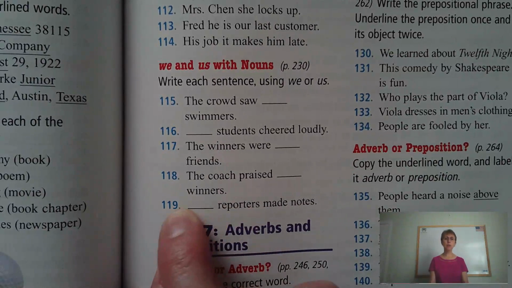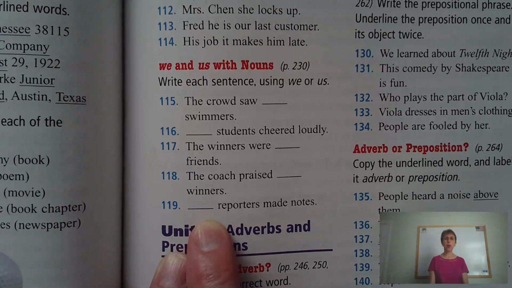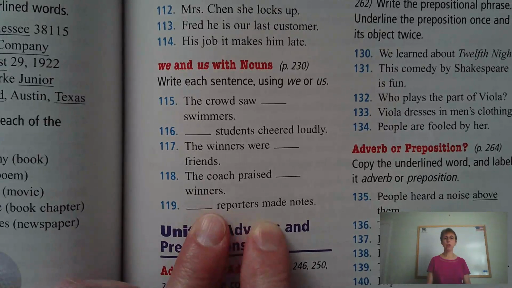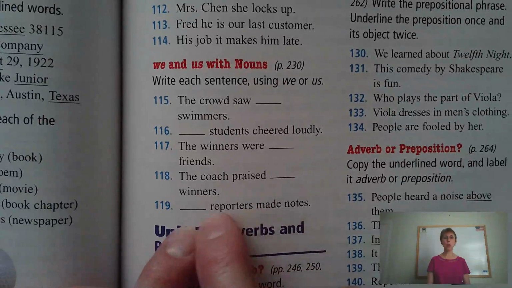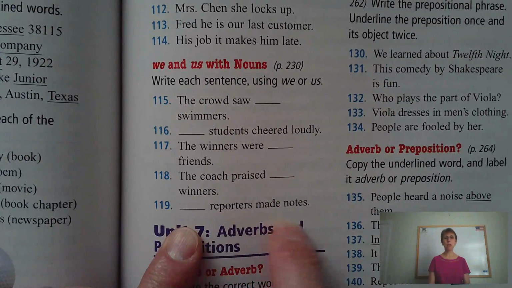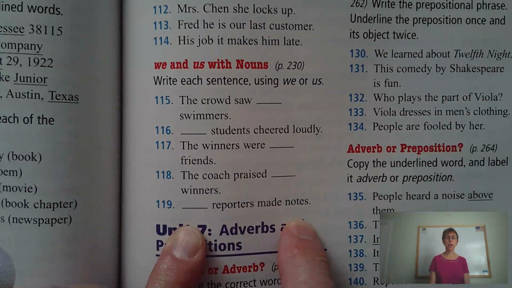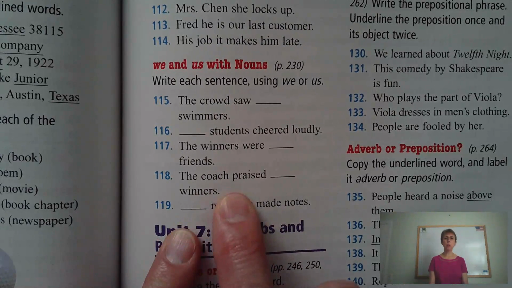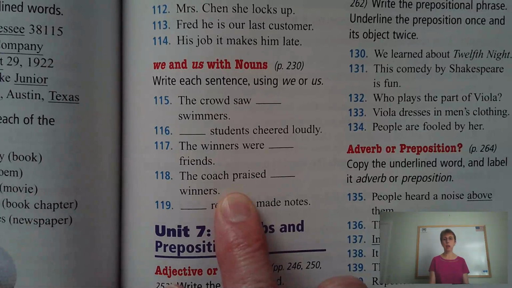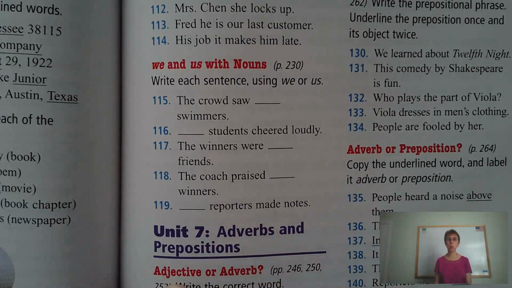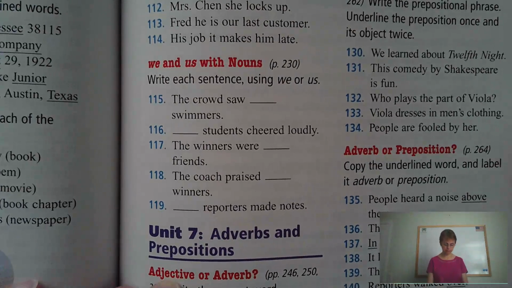All right, so here we have 119. Would we say we reporters made notes or us reporters made notes? Okay, again, if you took out reporters, what would you use? We or us? You would say we. We made notes, so therefore we reporters made notes.